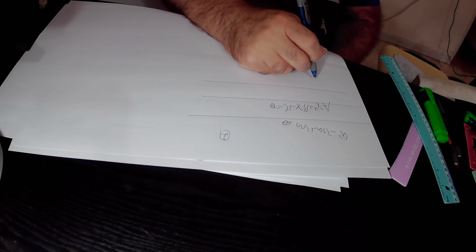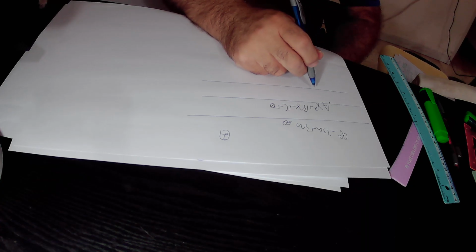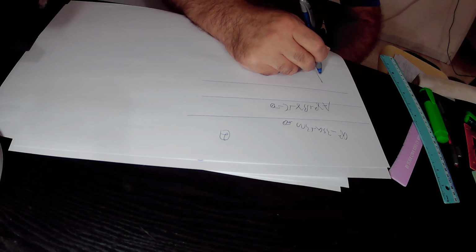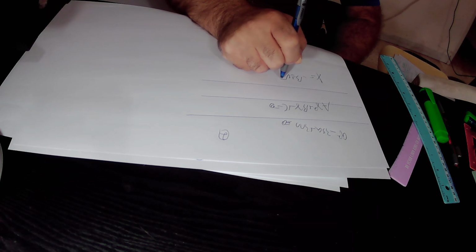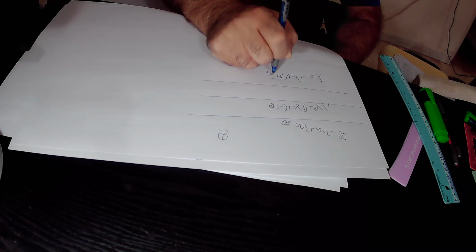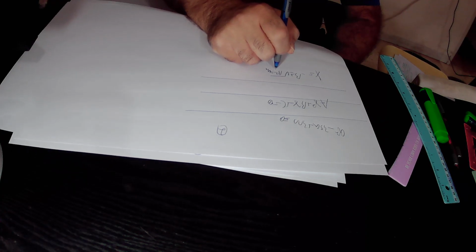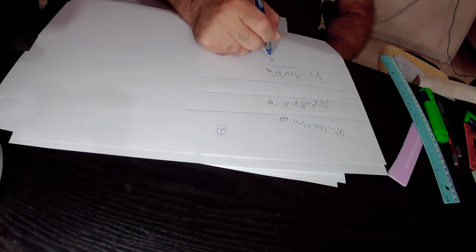And we find out the value of x according to the following formula: x equals minus b plus minus square root of b squared minus 4 times a times c, divided by 2a.